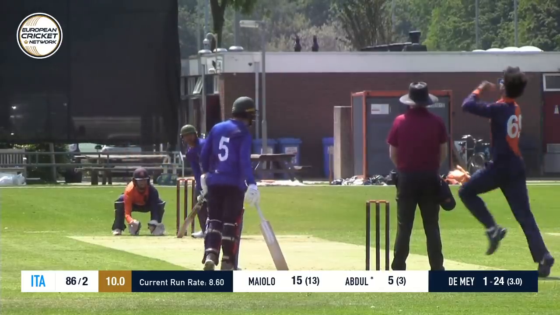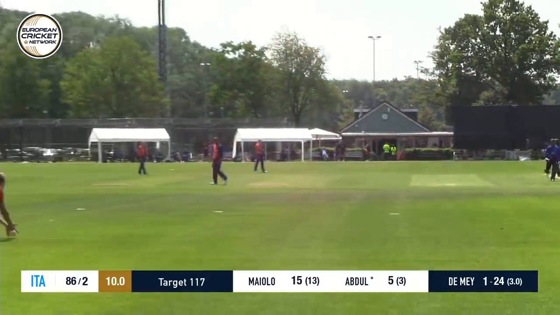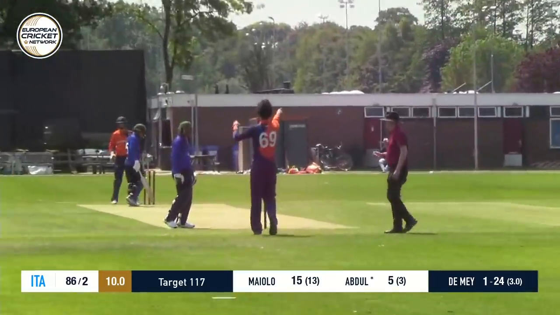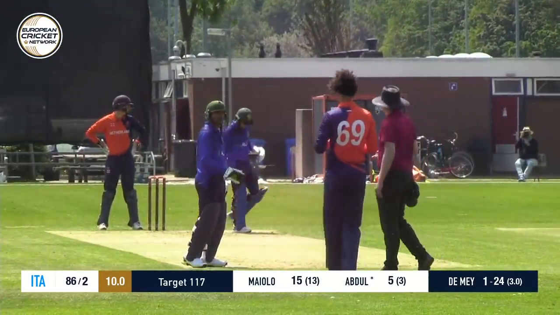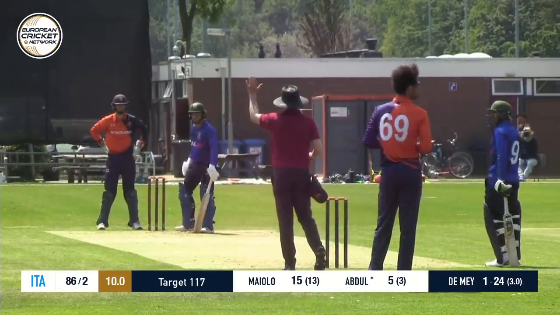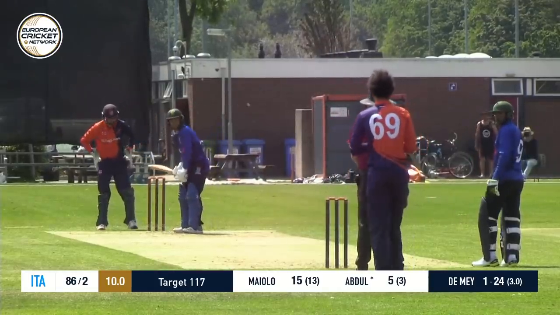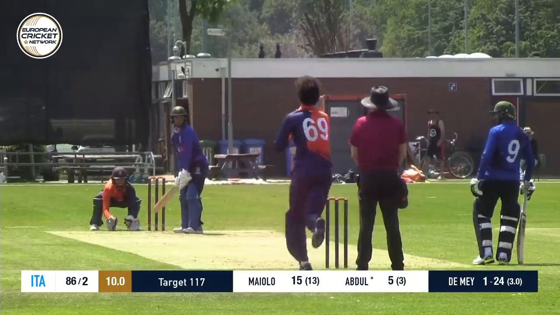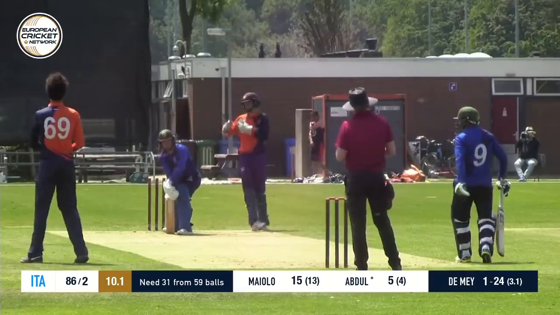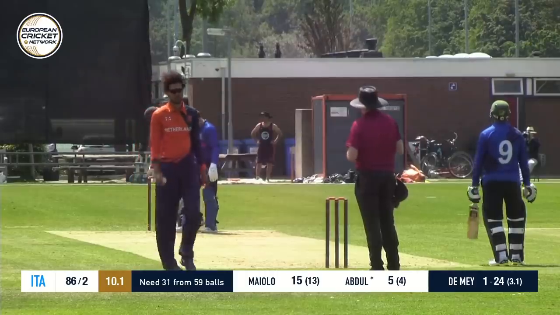So DeMay coming over the wicket as he is the left-hander. And that one just hit into the gap to the man down here at mid-off. So coming around the wicket now, the left-handed DeMay. The number 69 on his back. As that one has just missed the off stump and the edge as well. Better delivery that one from DeMate.